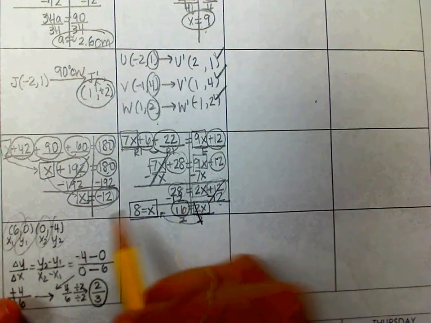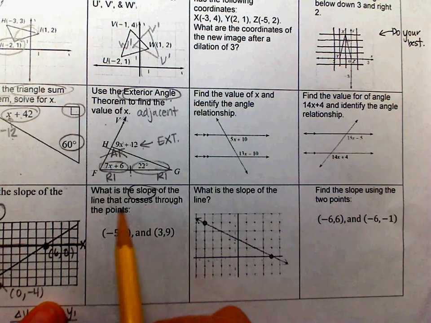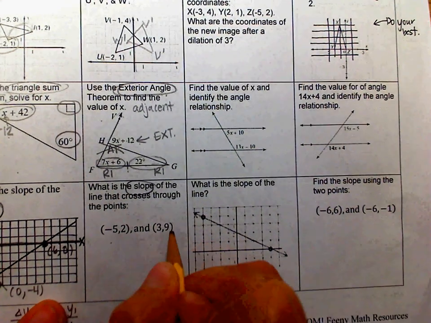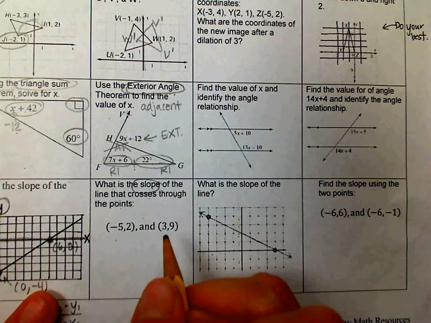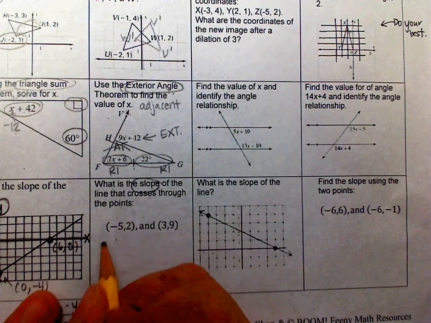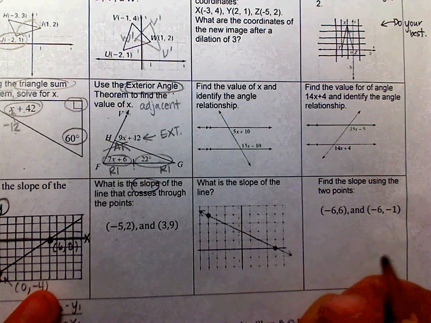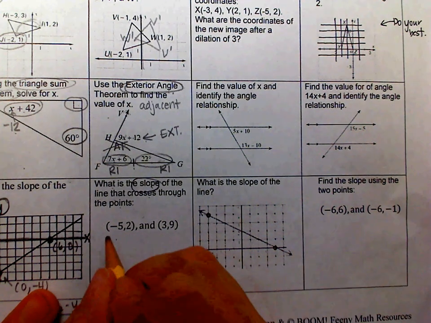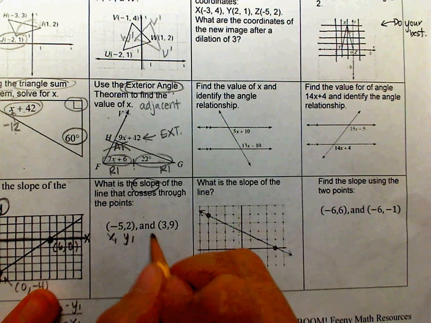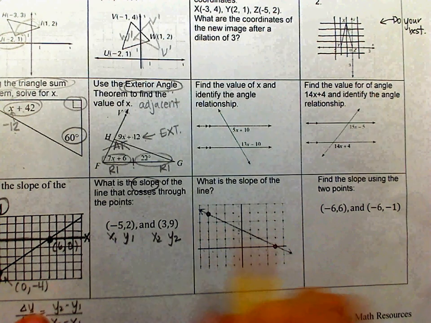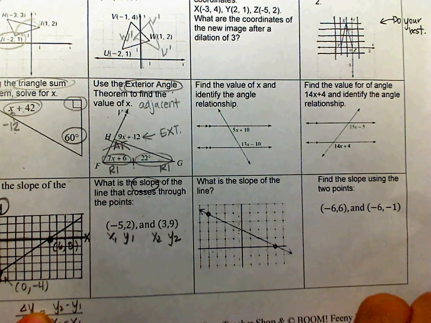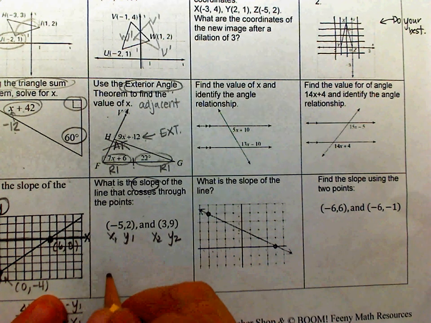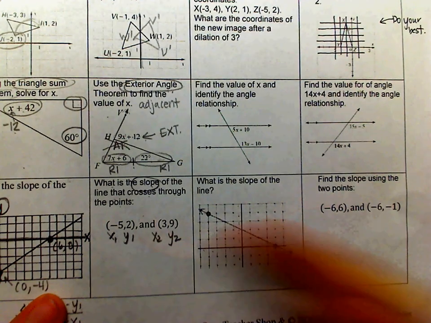And finally, the last one, what is the slope of the line that crosses through the points? Okay, now this one, when they give you these points, you're going to want to use your slope formula. So you pick which one's going to be your x1, y1, x2, y2. So I'll put x1, y1 here, x2, y2 here. Or you could have done the other way, and we'll still end up with the same answer. So I think I could show my work here, but yeah, I'll do that.